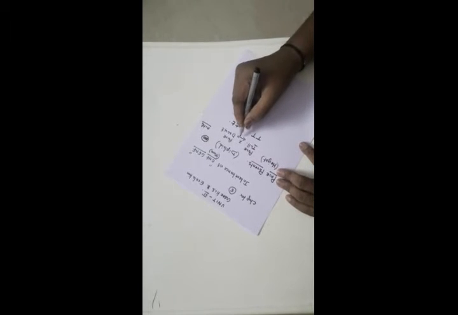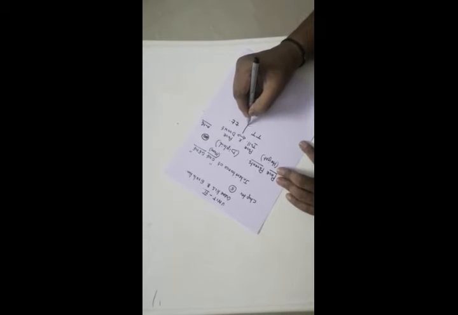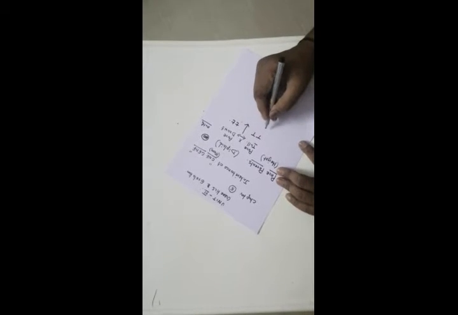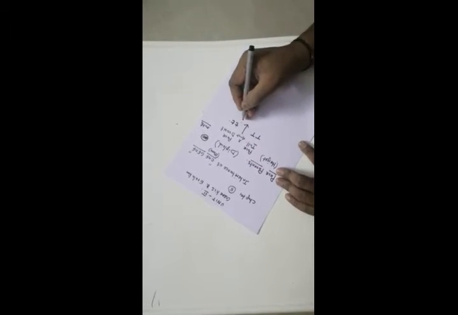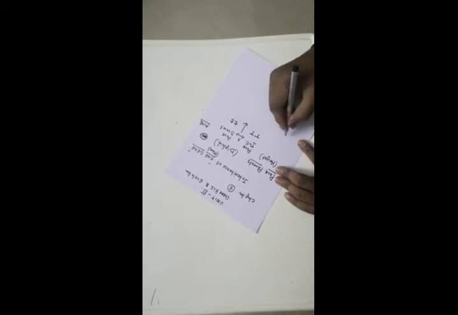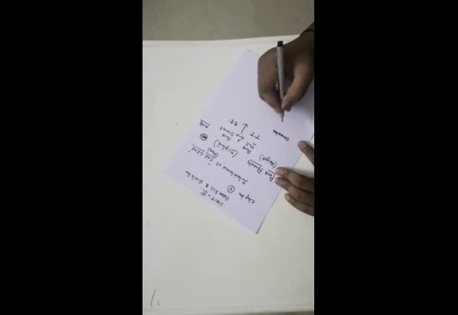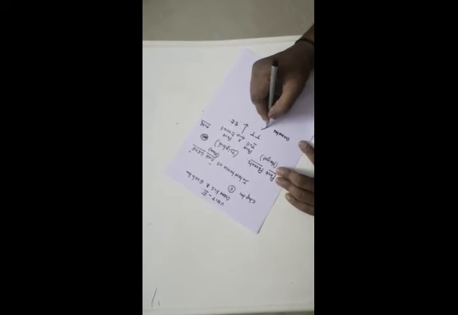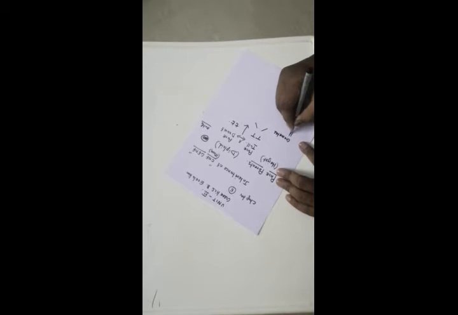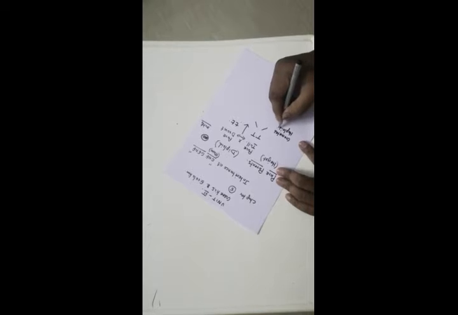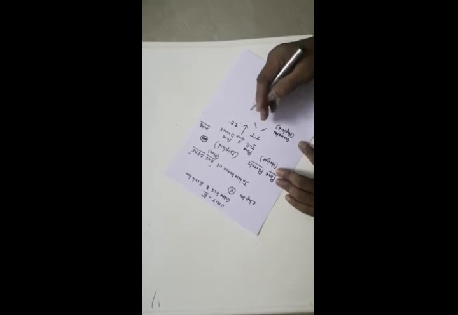Then later, the cross was made. So when the cross was made, what happens before the cross? The gametes are formed. While gamete formation, what happened? And gametes are haploid. So by the process of meiosis, they get separated.